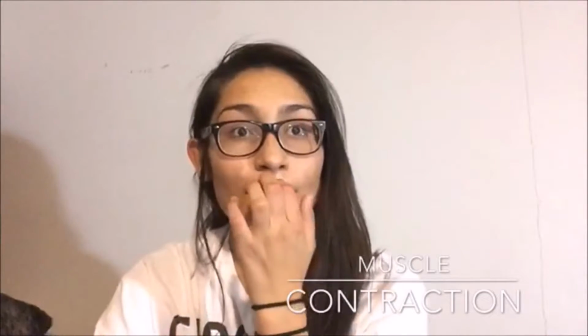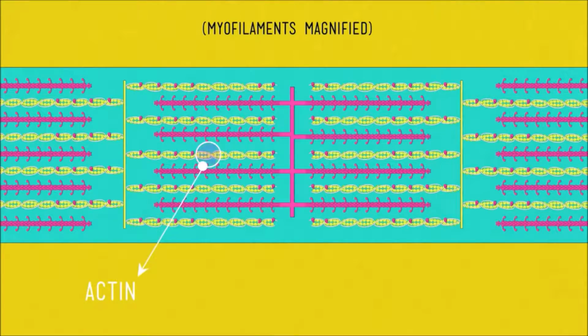During a muscle contraction, myosin filaments form cross bridges with actin filaments. The cross bridges then change shape, pulling the filaments toward the center of the sarcomere. To be more exact, our project explains the sliding filament model.